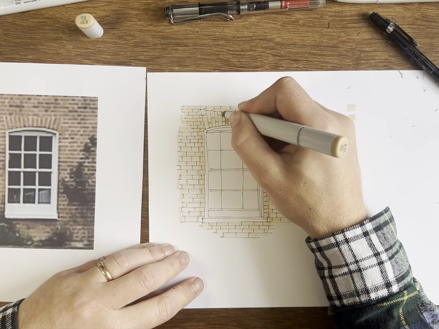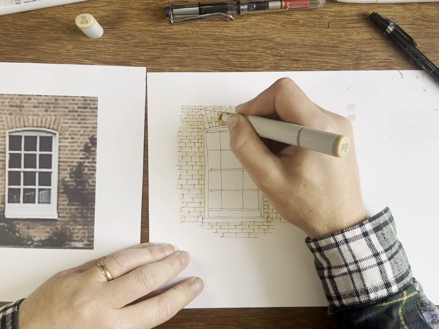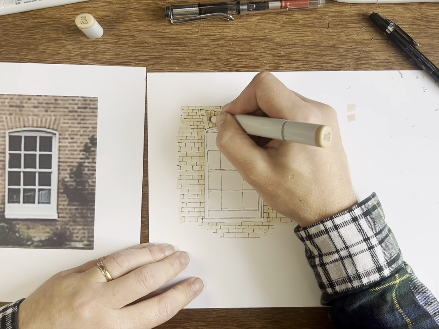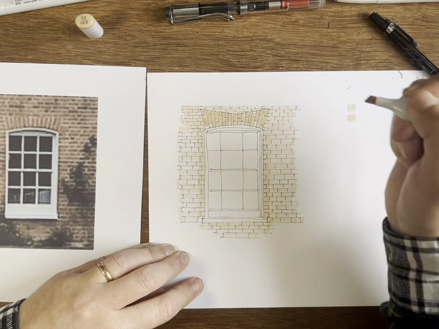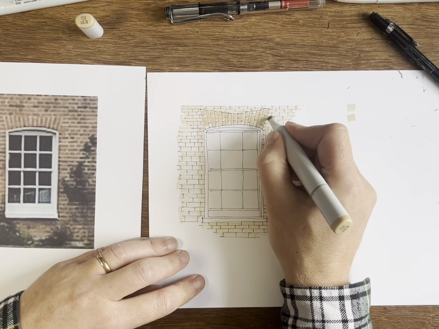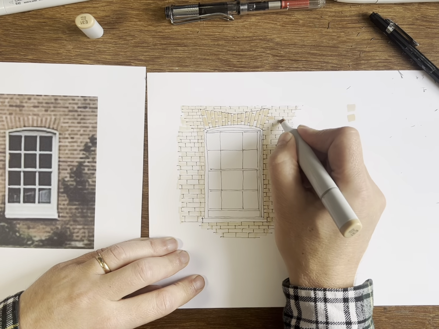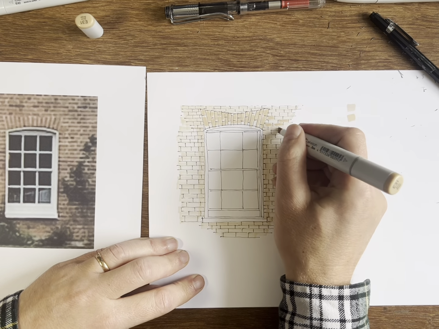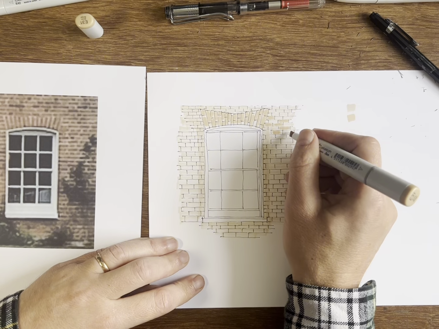But with the marker pens, it's about building up the colour, working from light to dark.